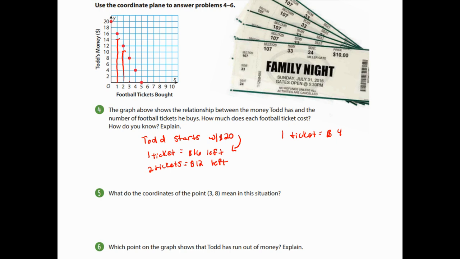Well, if we look at it, now Todd has bought 3 tickets, and we're going to see how much money he has left. And Todd has $8 left. So what 3, 8 tells us is that Todd has 3 tickets and $8 left.